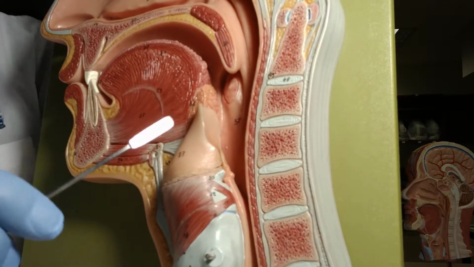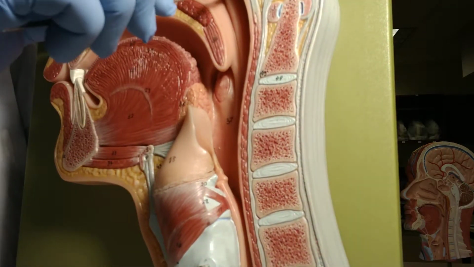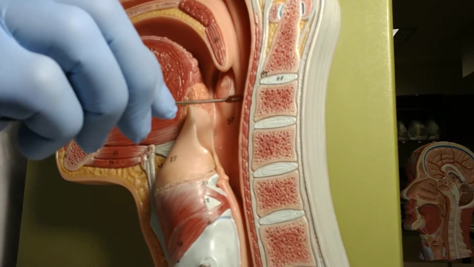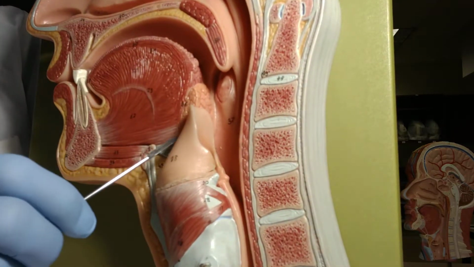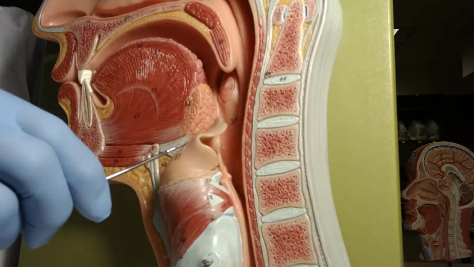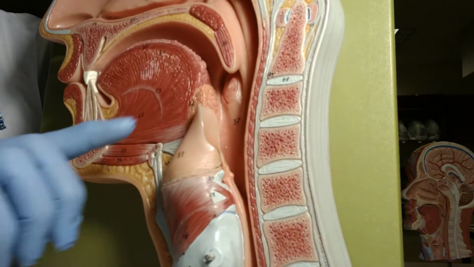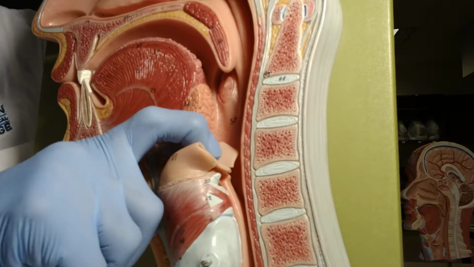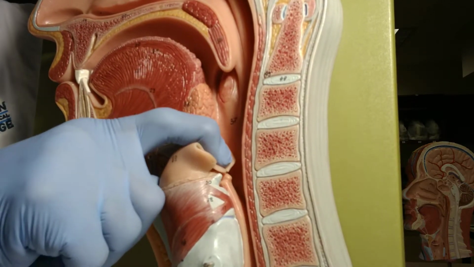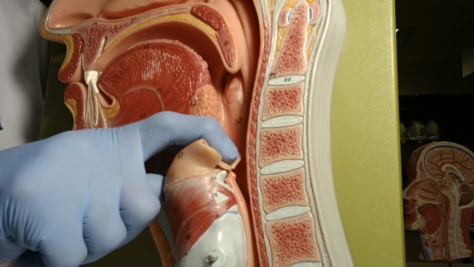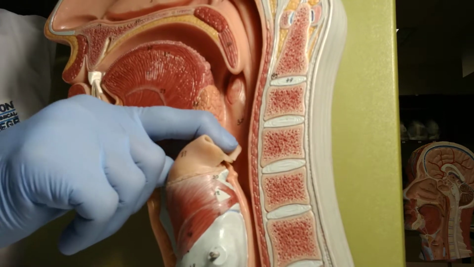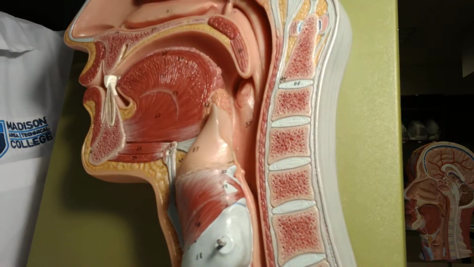Upon swallowing, that means the food is coming down the esophagus, it flaps back like that, and it closes the opening of the trachea. So it goes back upon swallowing, so it protects the windpipe and protects the food from going the wrong way, or the wrong direction, to the trachea.